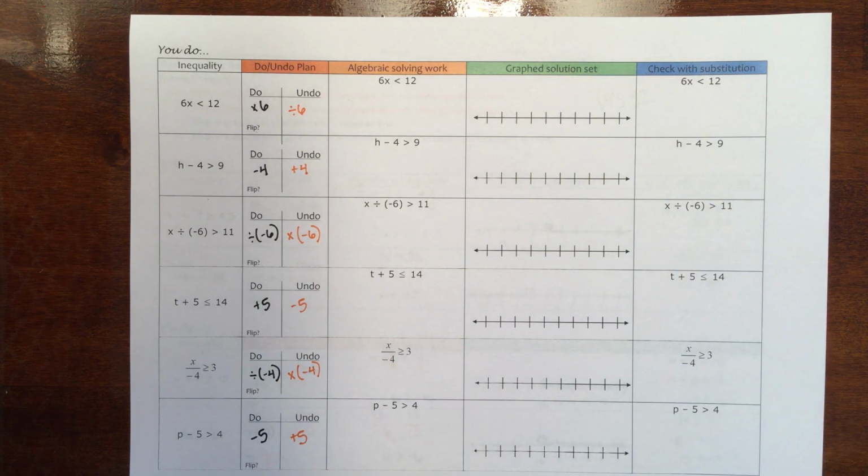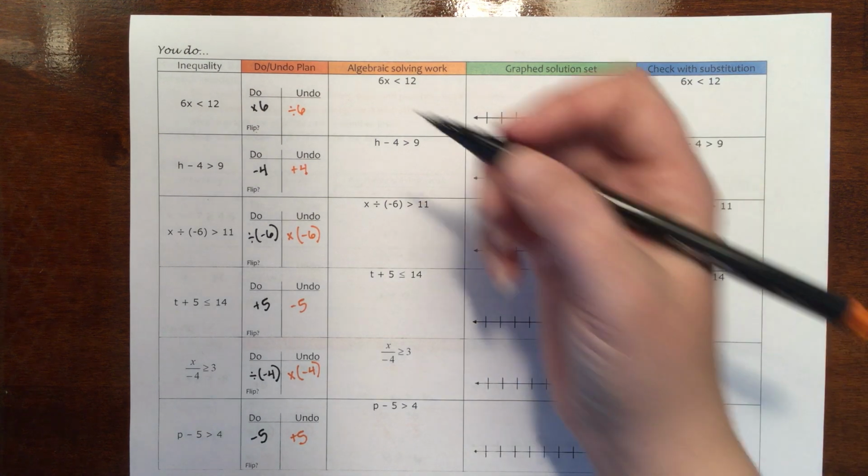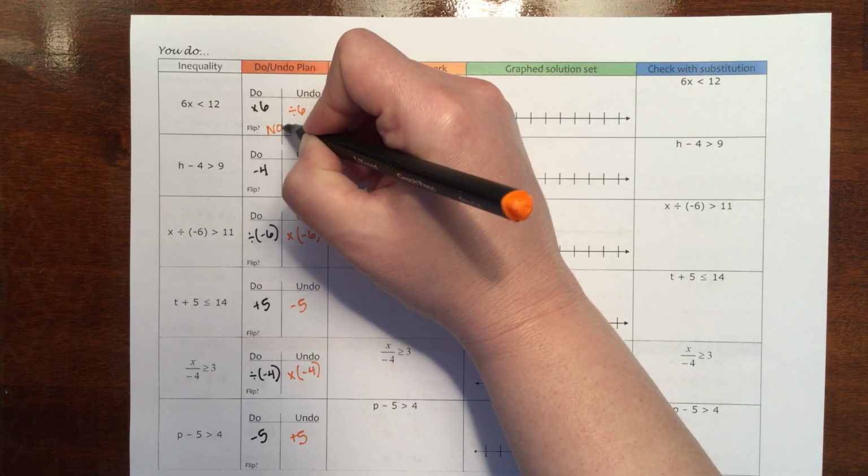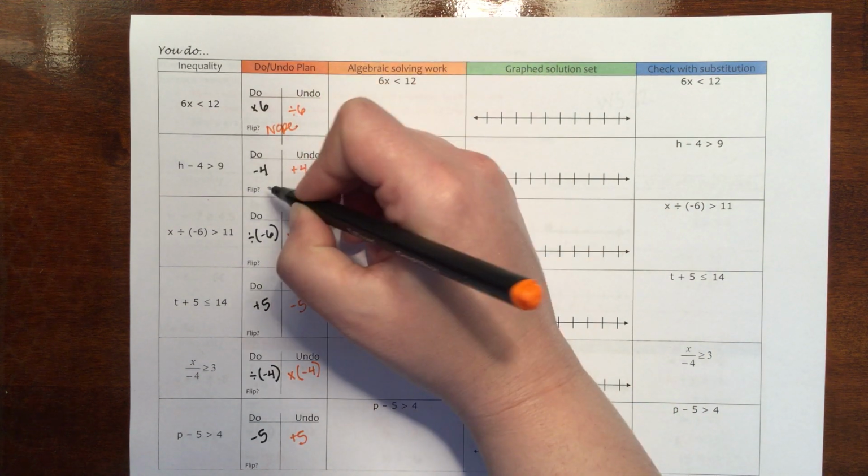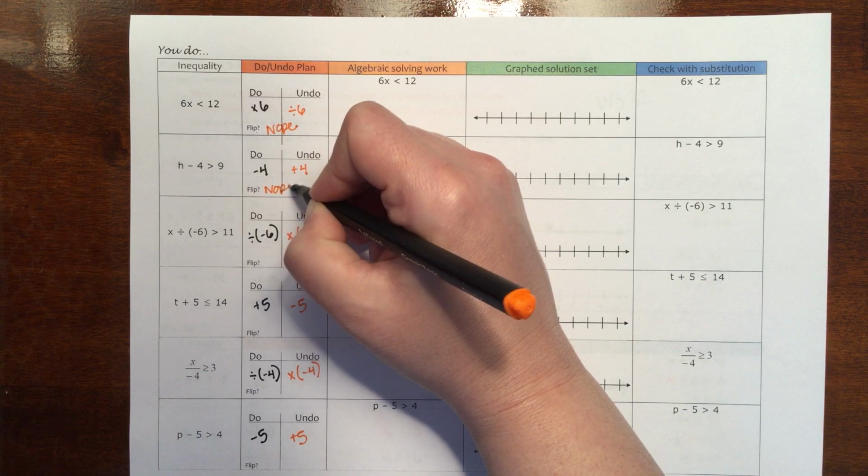And I'm going to go through and see if any of these will flip. If they multiply or divide by negatives, you saw in your Desmos activity with the emojis, you got a wrong answer, and you have to flip the inequality symbol to avoid that. Don't see any multiplying or dividing by negatives there. This one doesn't even have multiplying or dividing.